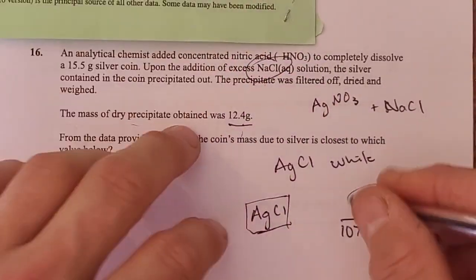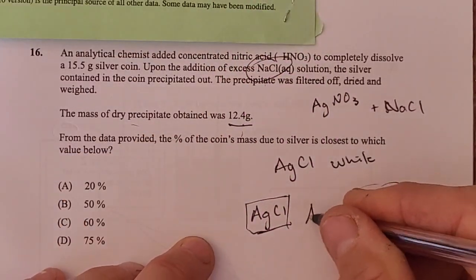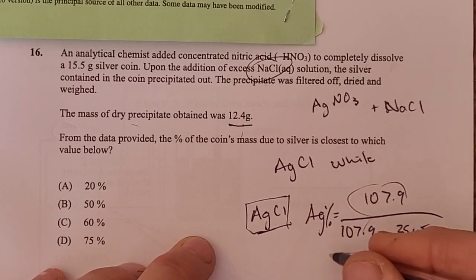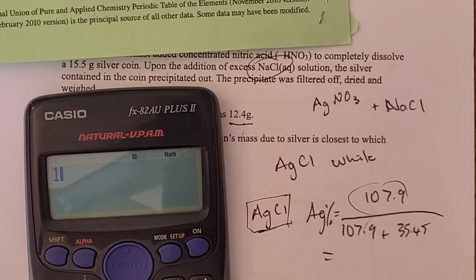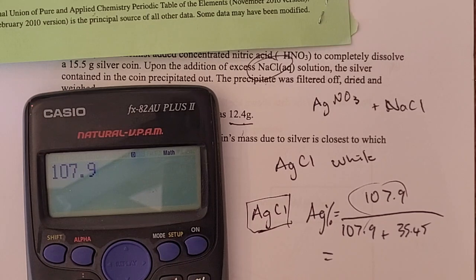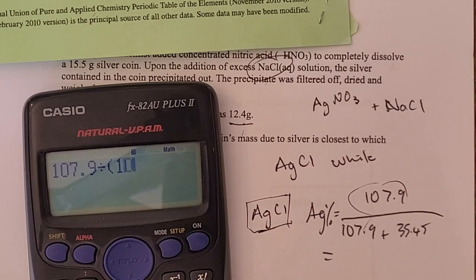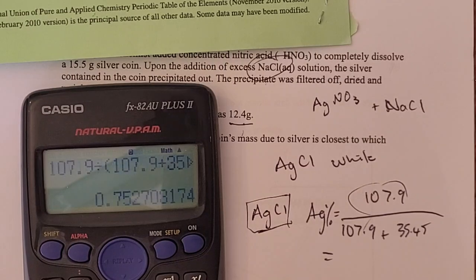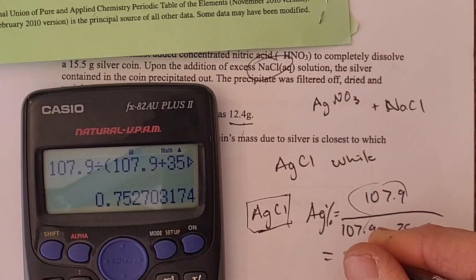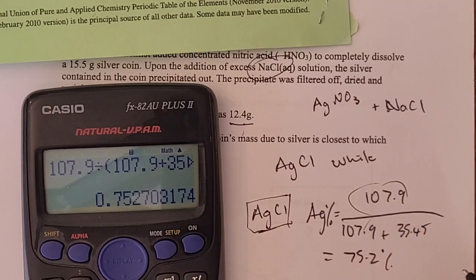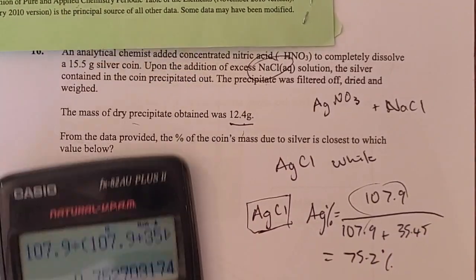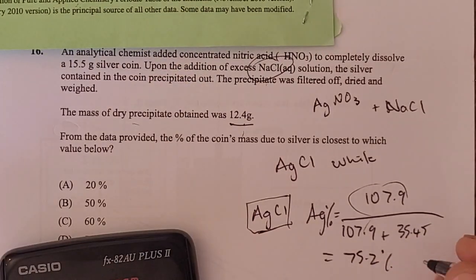It would be that mass again, 107.9 divided by 107.9 plus 35.45. So that's 75.2%. So 75.2% of that precipitate is silver.